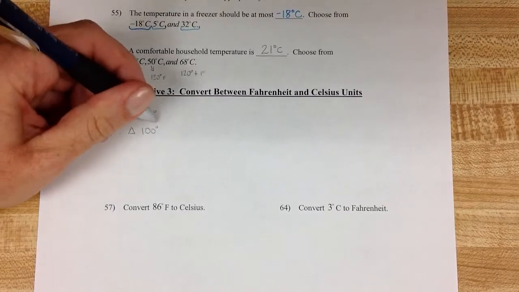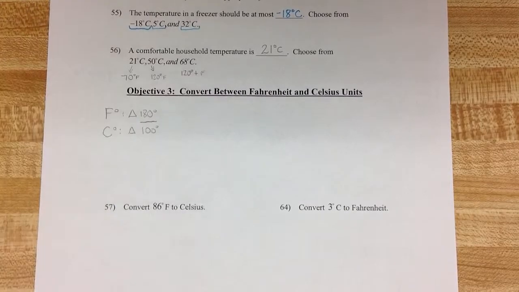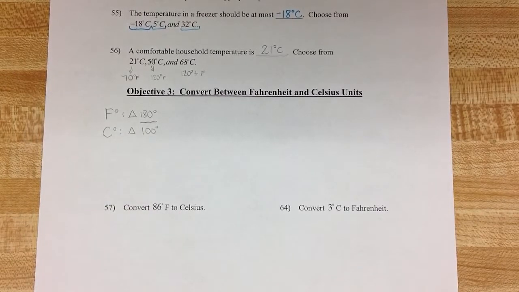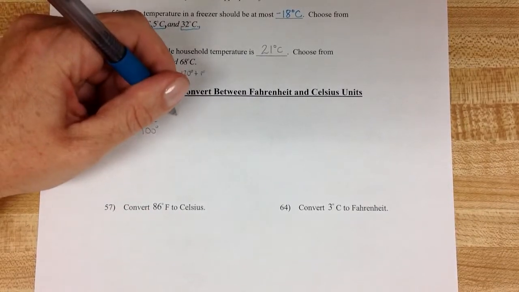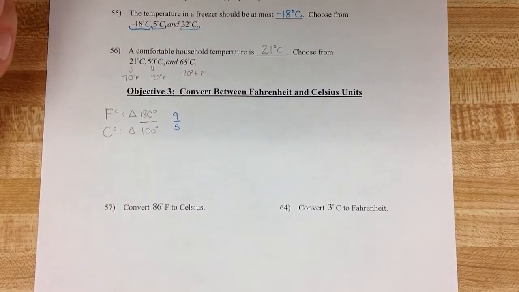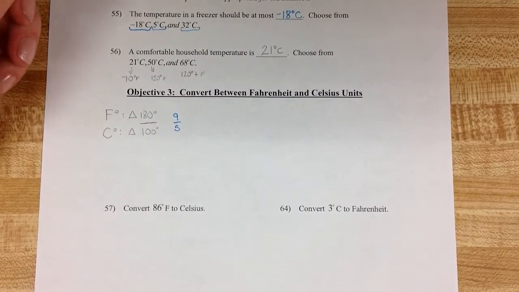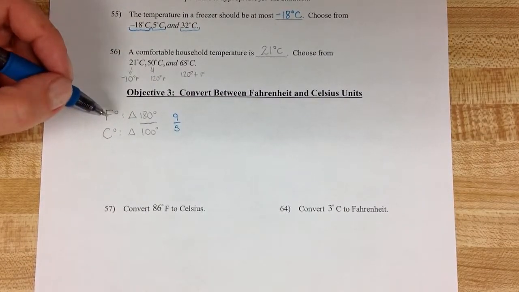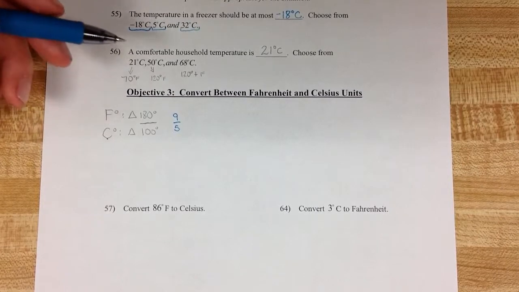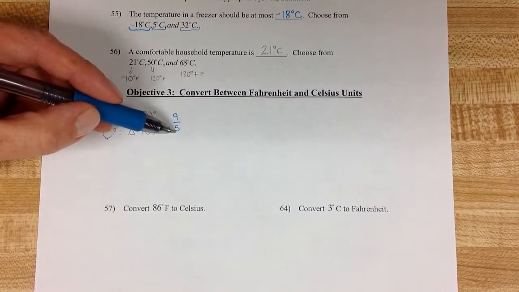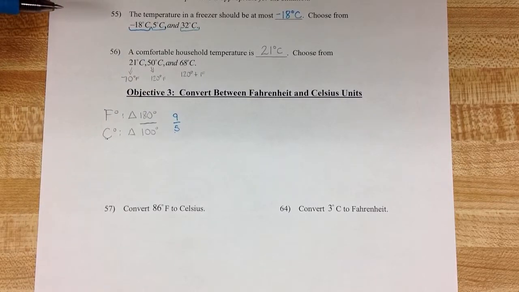If we look at those two values as a ratio, the ratio between 180 degrees and 100 degrees would reduce down to a ratio of 9 to 5. Or, if we were comparing them upside down, the Celsius compared to Fahrenheit, it would be in a ratio of 5 to 9.